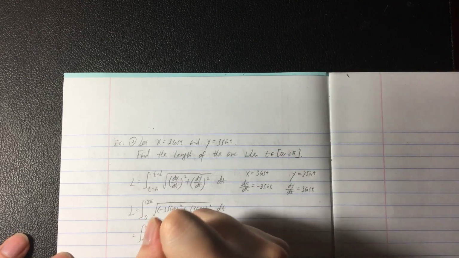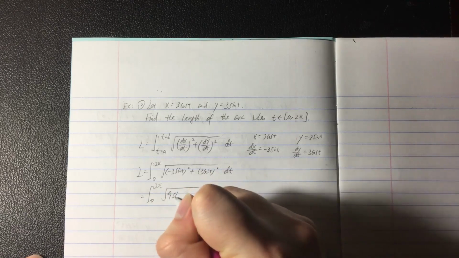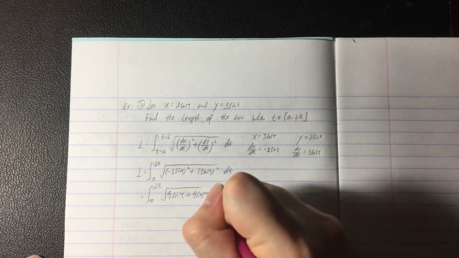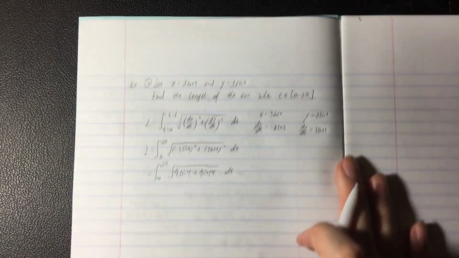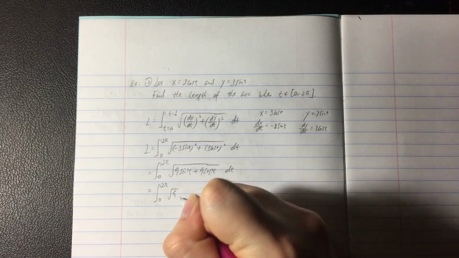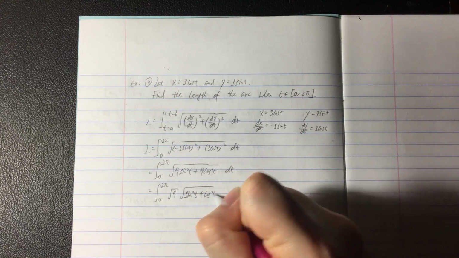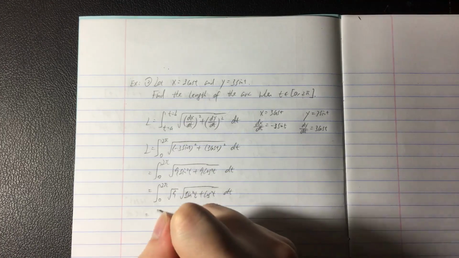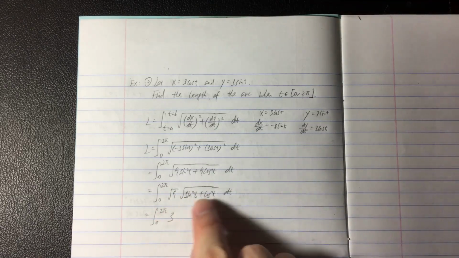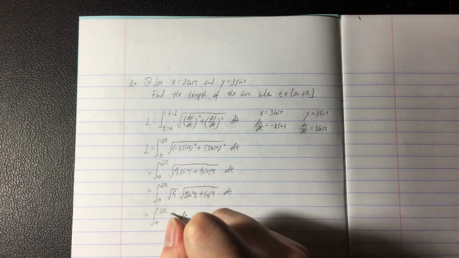Simplify. Negative 3 sine t squared is 9 sine squared t. 3 cosine t squared is 9 cosine squared t, dt. Here I can pull out 9. If I pull out 9, I have square root of sine t squared plus cosine t squared dt. Square root of 9 is 3. Sine squared of t plus cosine squared of t is 1. Square root of 1 is 1. So I get 3 times 1 times dt.